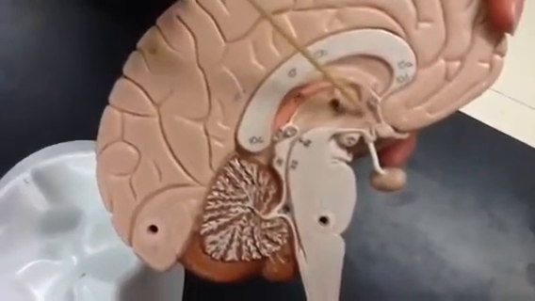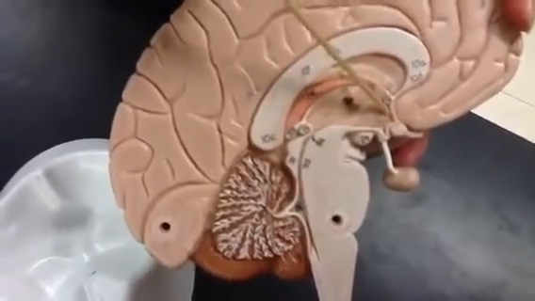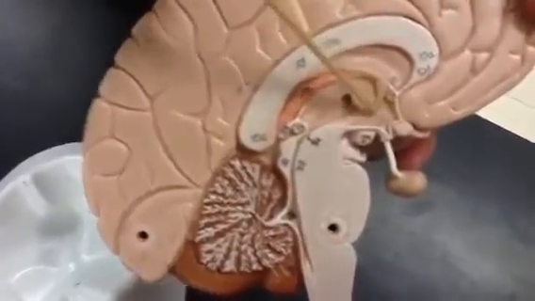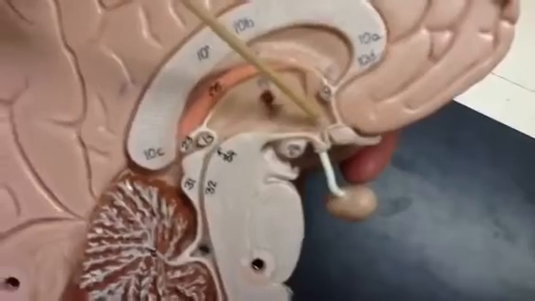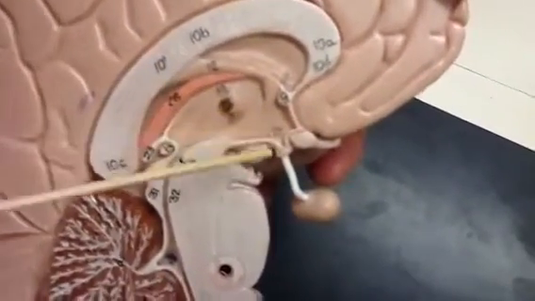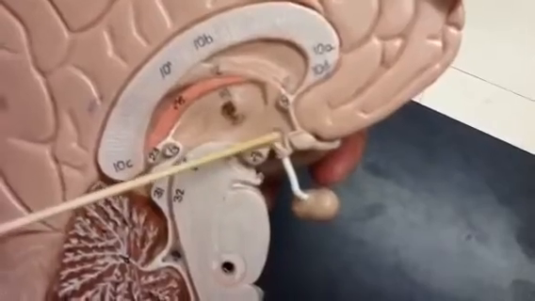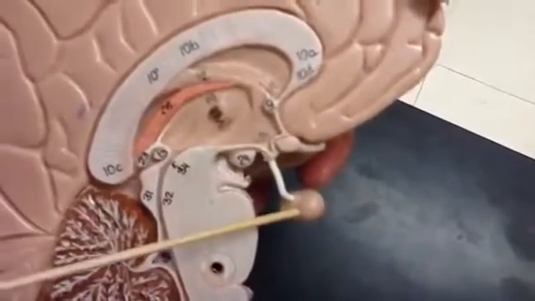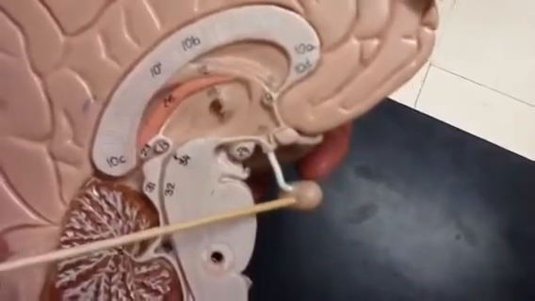Now if we move down below here, this area below the thalamus is your hypothalamus. The hypothalamus is really important to regulate your autonomic nervous system. It creates hormones. It controls the hormones secreted from the pituitary gland here.